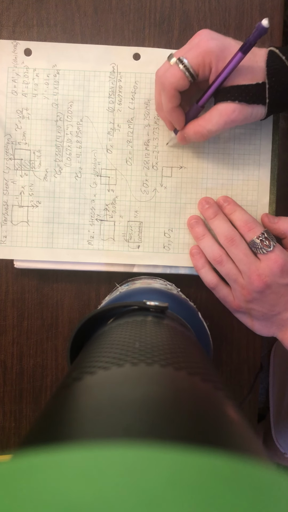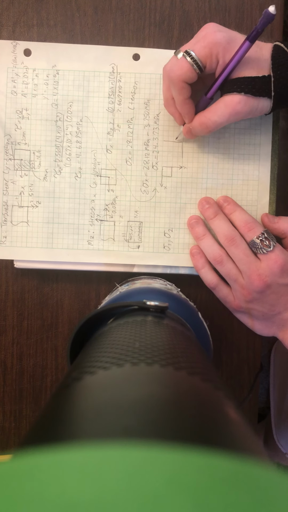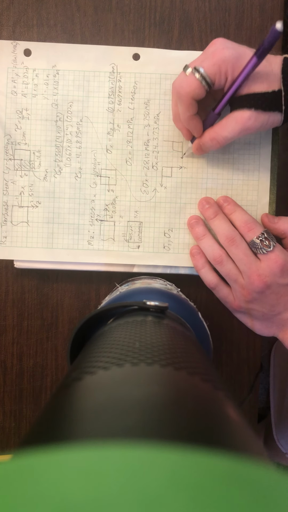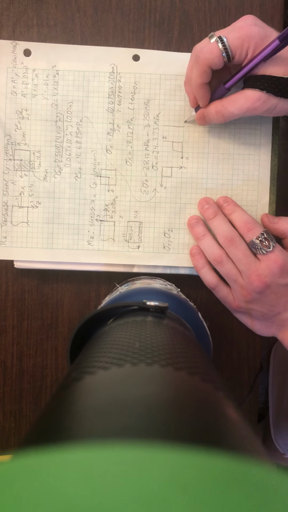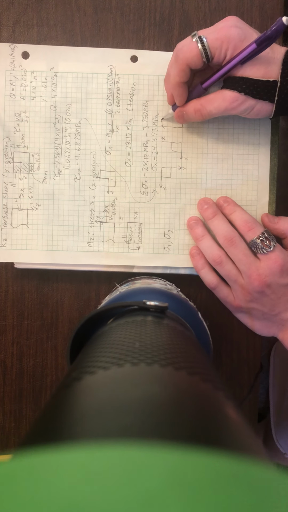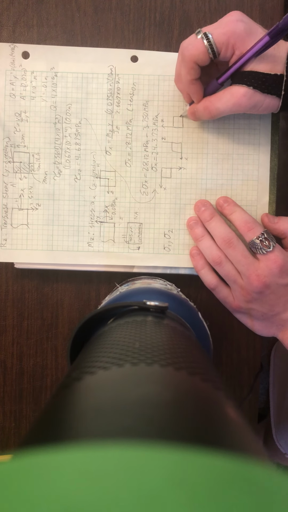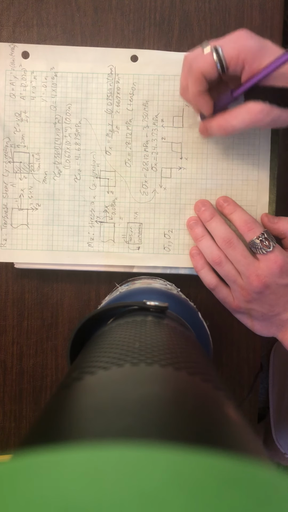X, X, Z, and lastly, our ZY. So in X, it's going to be tension of 24.373 megapascals. Same here, 24.373 megapascals.